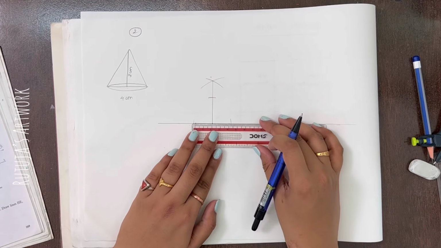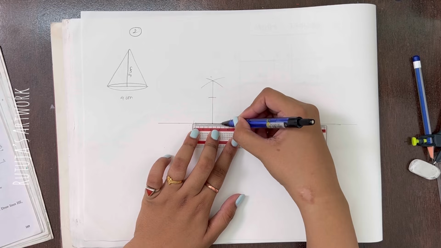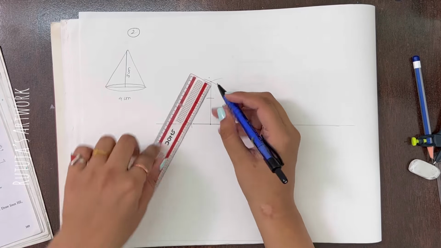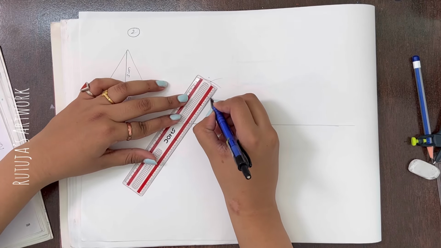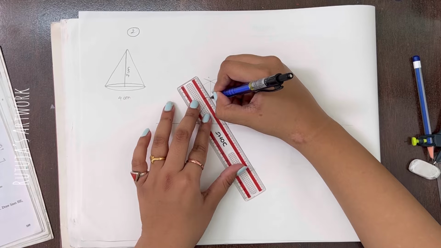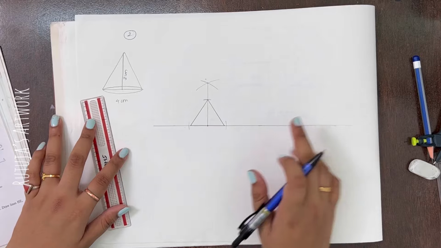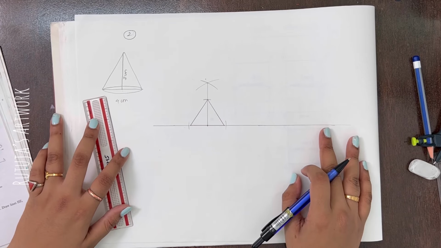Make it little bit dark. And make a triangle like this. So the front elevation is done.